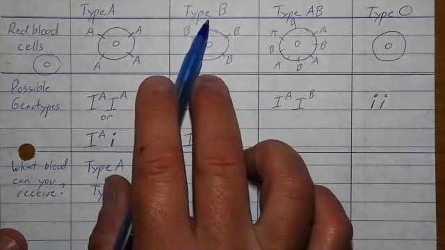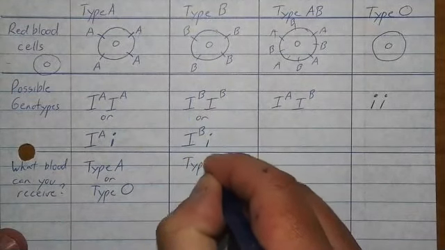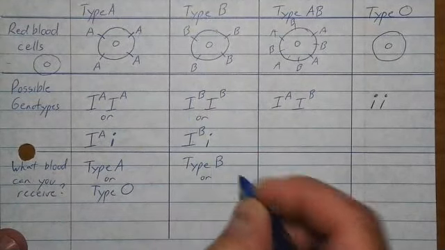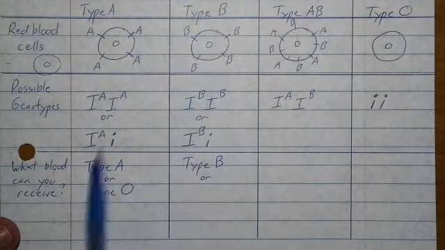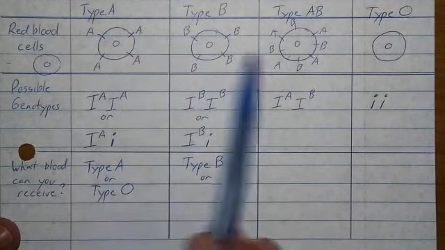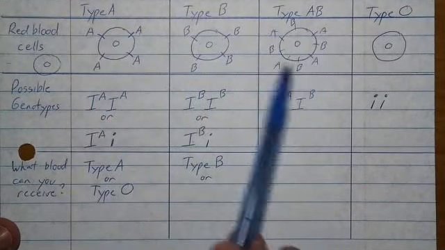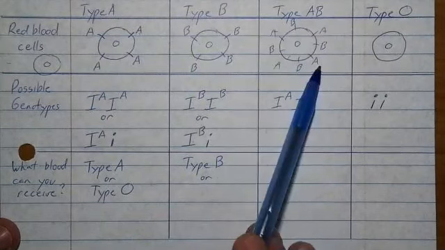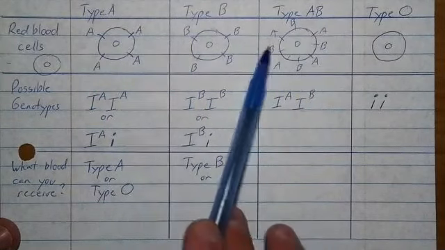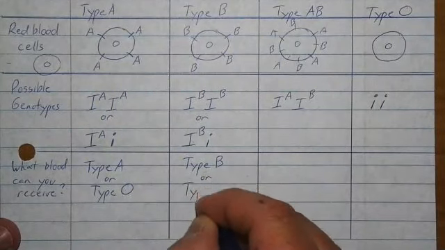If you go into the hospital and you need blood and you're type B, you can obviously take other type B blood. That'll be just fine. But just for the same reasons as with type A, if I put type A blood into type B, your body's going to kill it. If I put type AB into type B, your body's going to see those A's and say, hey, you don't belong, and kill it. So these don't work. So the only other one would be type O. Type O, everybody could take type O.